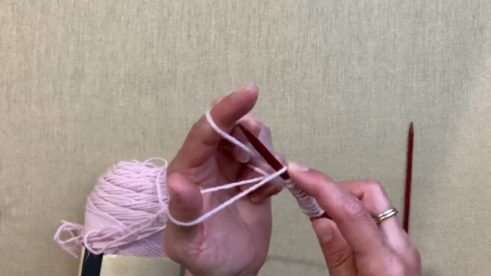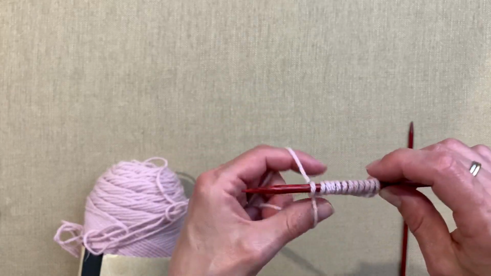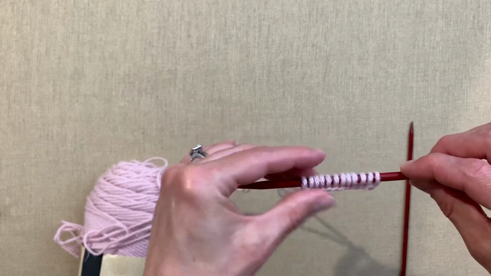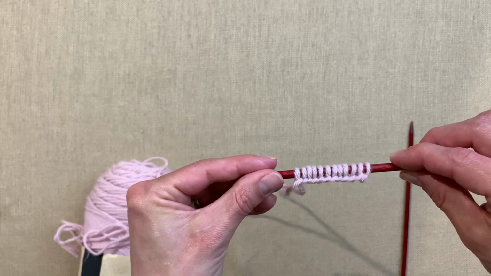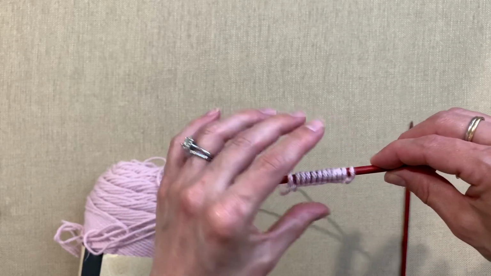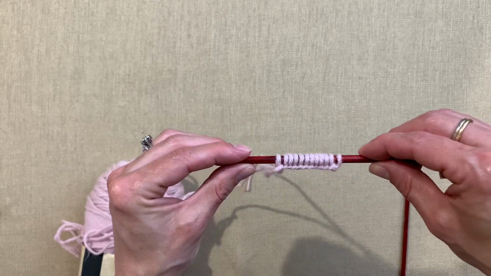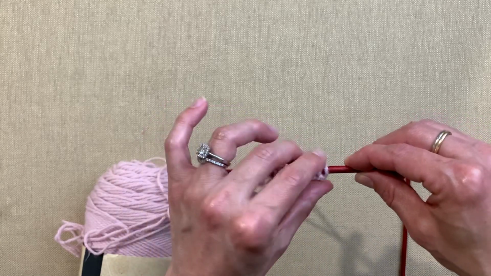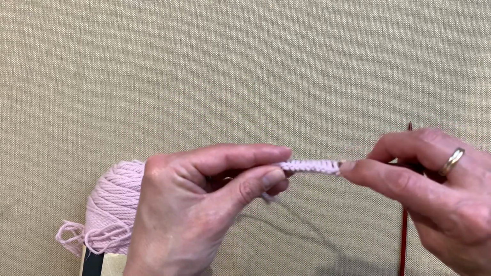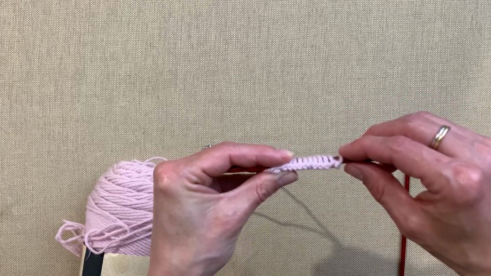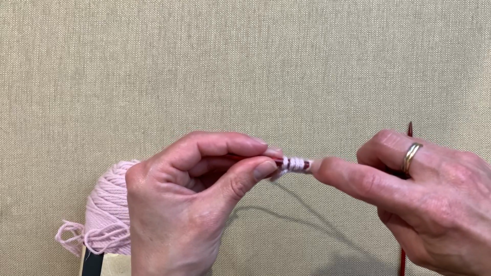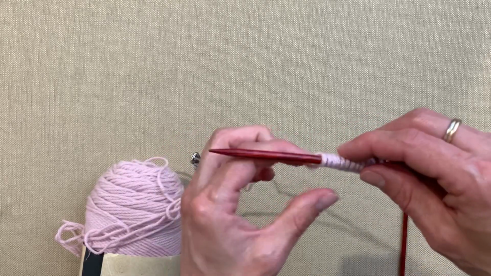Under, around, and through. Okay, let's count them. First off, kind of look. You don't want your stitches so tight that they can't move on your needle. That's a big thing. You also want them to be similar to each other. You don't want this one to be loose and this one to be tight and this one to be loose. You want them to look very similar and symmetrical. So let's count them. 2, 4, 6, 8, 10, 12. So we've got 4 more.